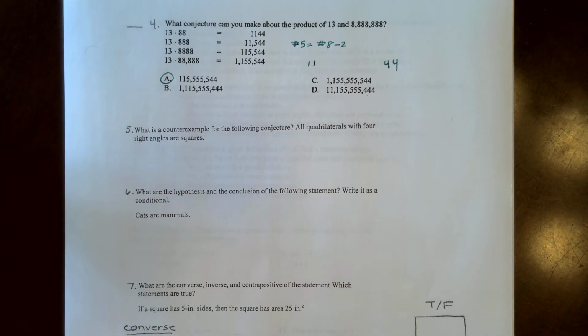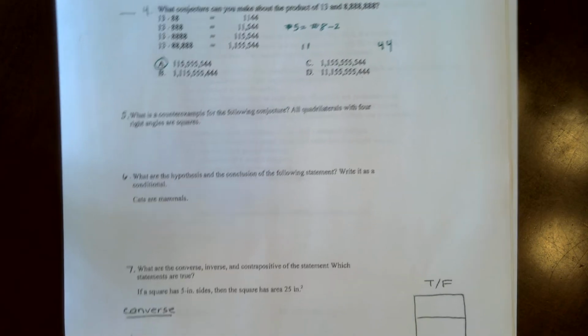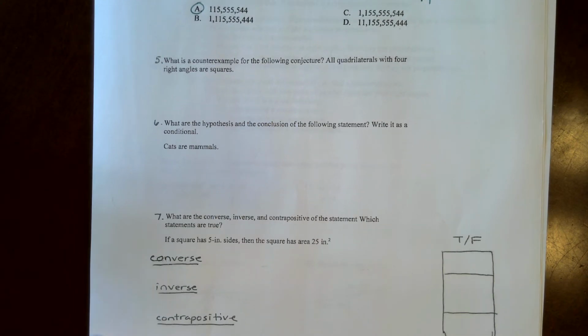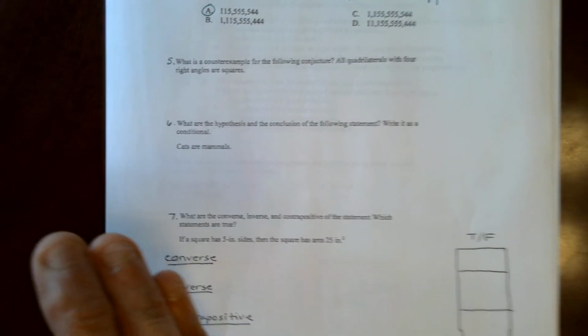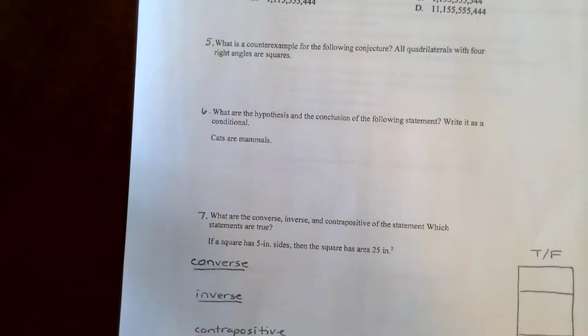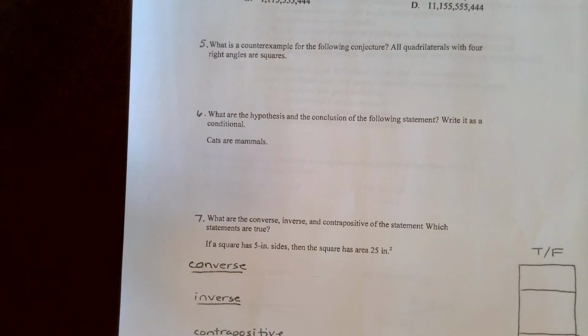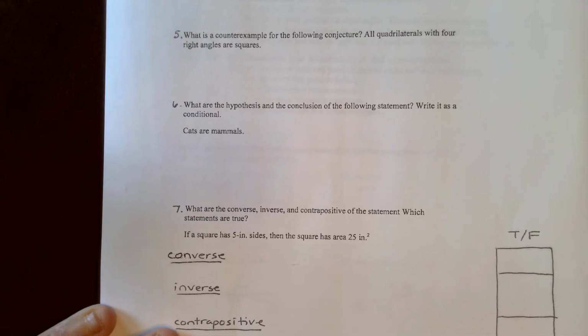Okay, 5. What's a counterexample for the following conjecture? Come a little closer to this page. Hang on. There we go. I'm a little rusty on all this. What is a counterexample for the following conjecture?